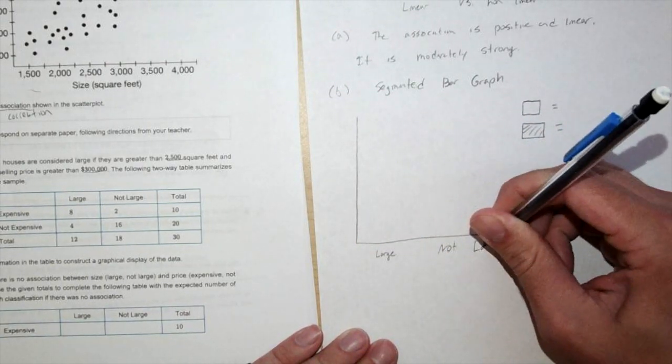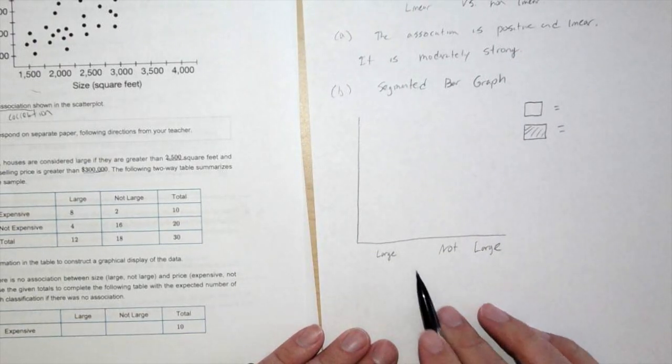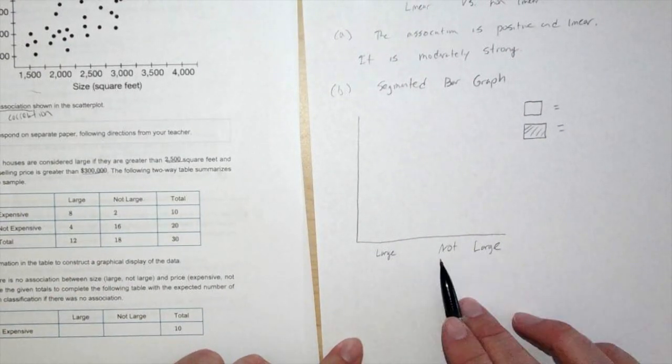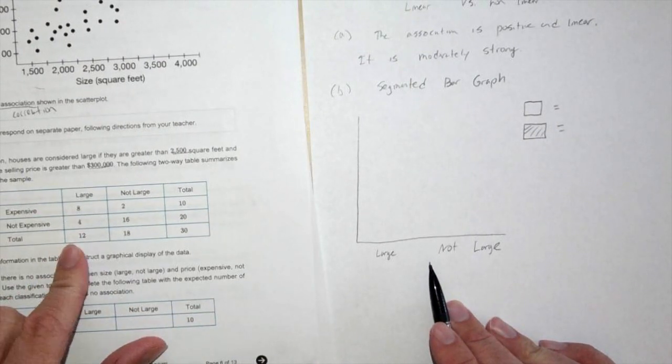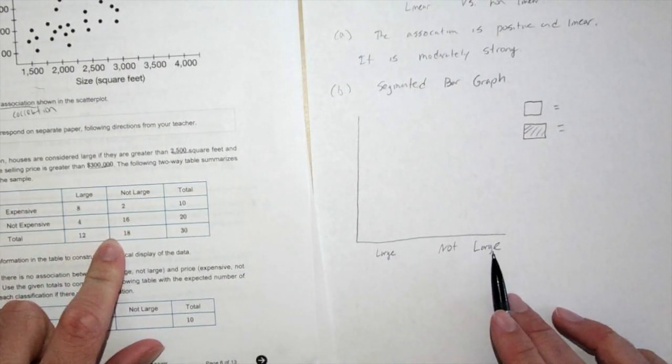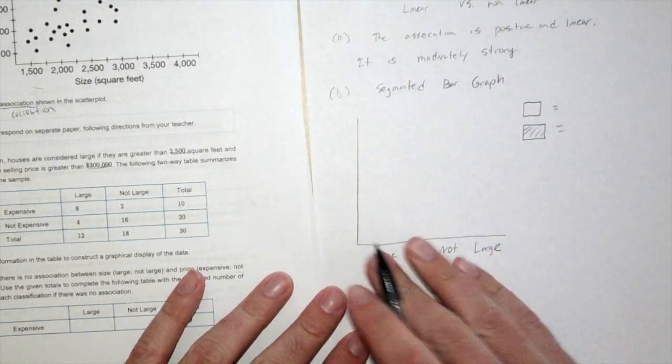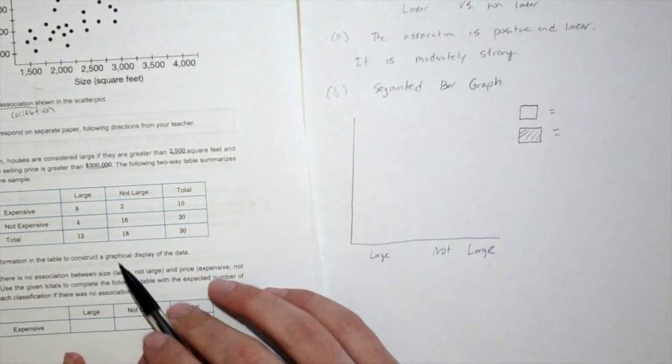And this is one of those things where I'm writing a lot and then I will clarify. But the first variable we can put here. And we know that 12 of the houses are large and 18 of the houses are not large. So that's as high up as we have to go here. The frequency for large is 12 and the frequency for not large is 18.